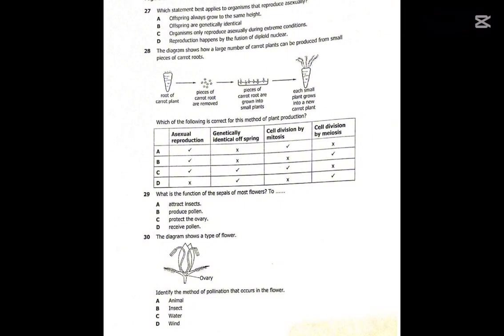27. Which statement best applies to organisms that reproduce asexually? A. Offspring always grow to the same height. B. Offspring are genetically identical. C. Organisms only reproduce asexually during extreme conditions. D. Reproduction happens by the fusion of diploid nuclei.